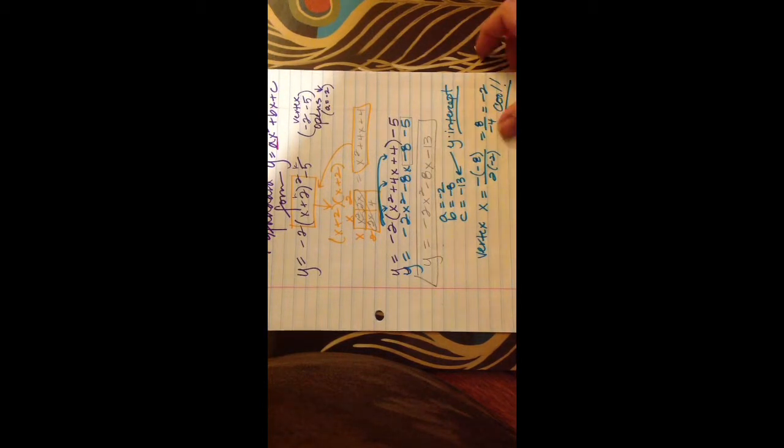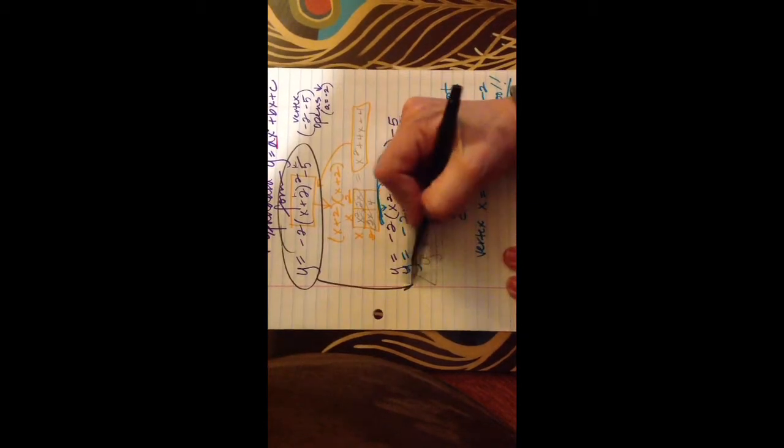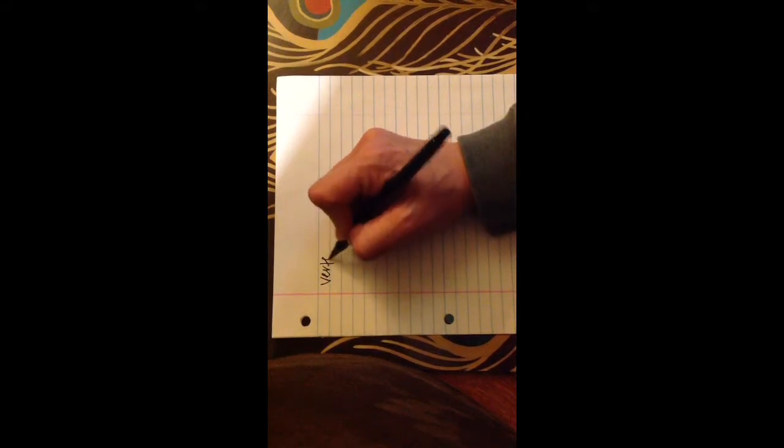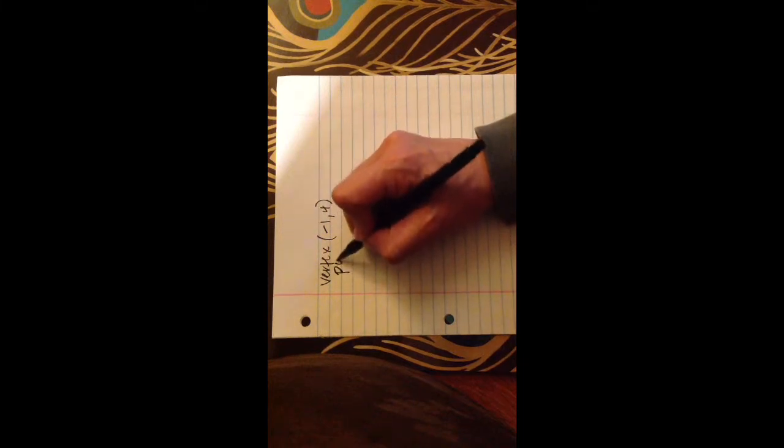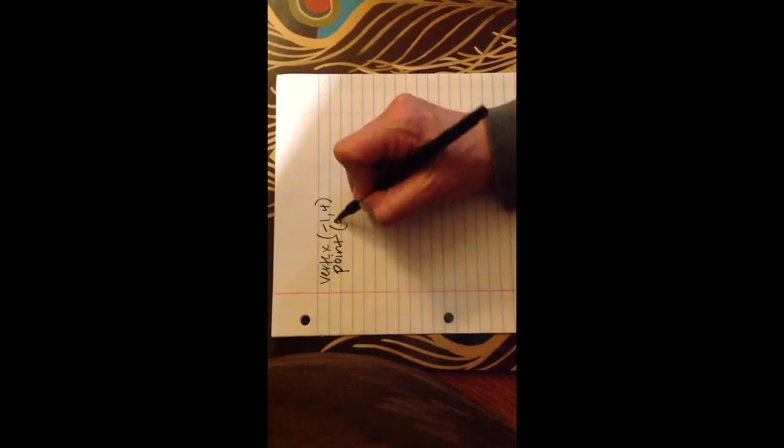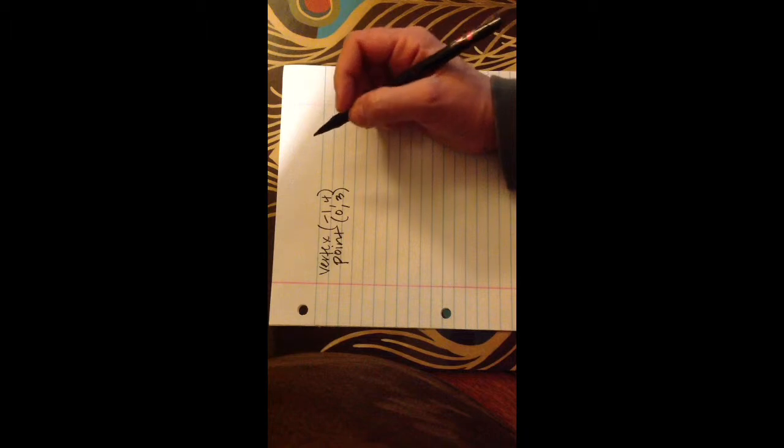One more from beginning to end. From vertex form all the way to standard. Let's try, I'll start out with a vertex of -1 and 4 and a point at 0, 3. I just made this up, so when I write the vertex form equation, I hope it works.